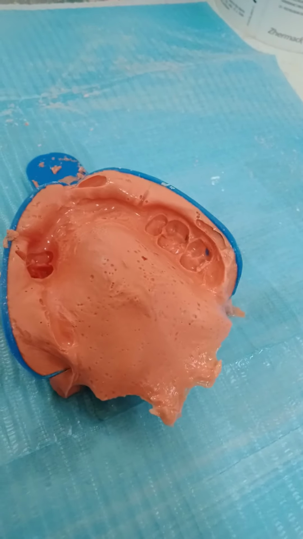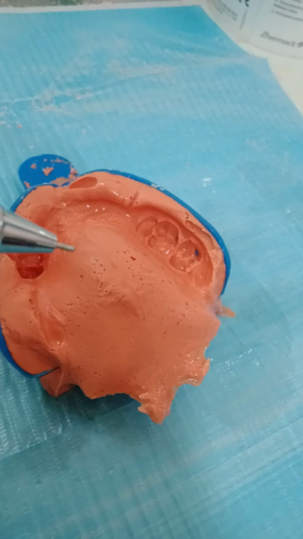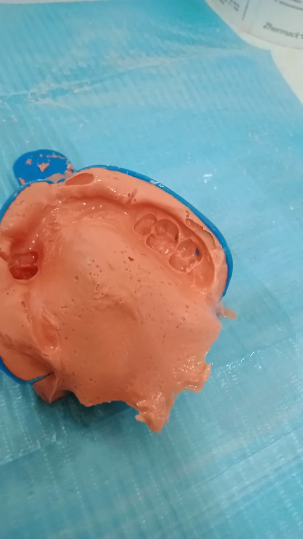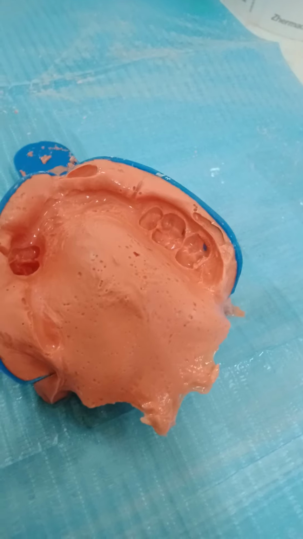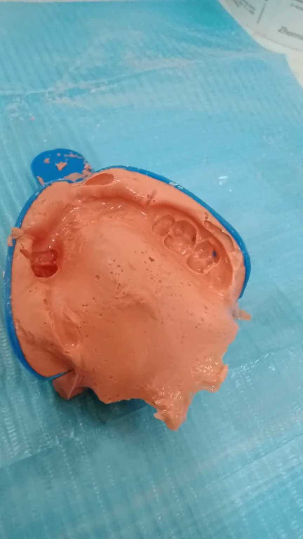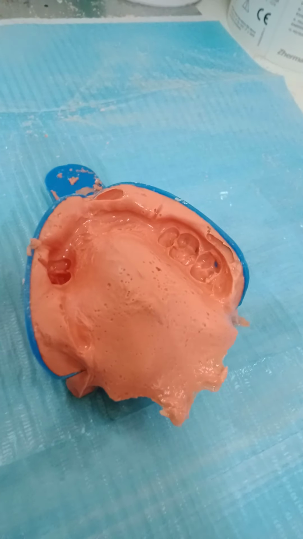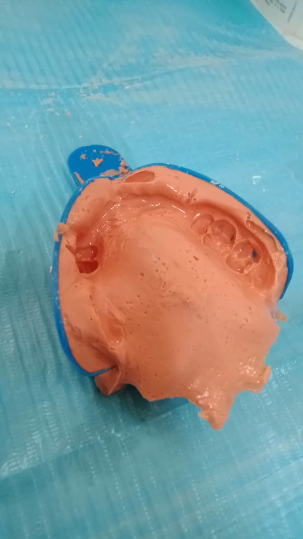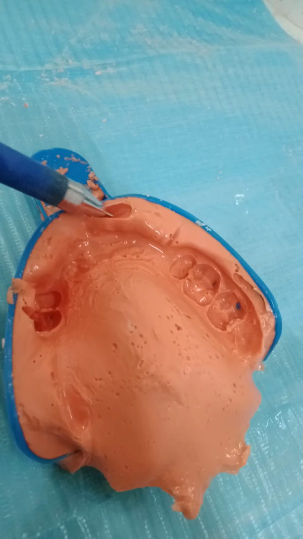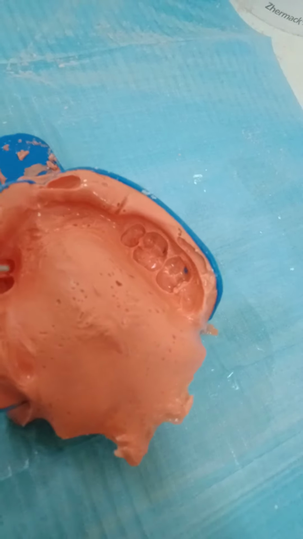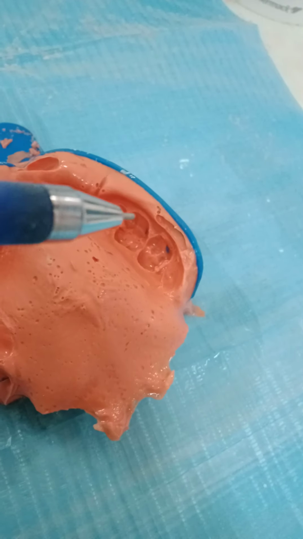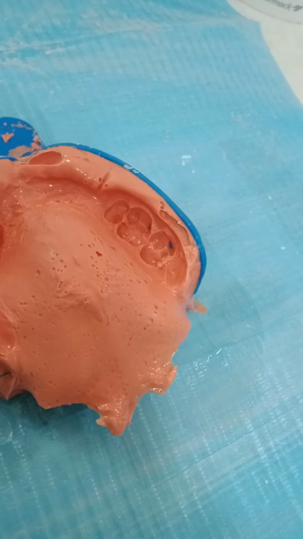Okay? So this is saliva excreted from minor salivary glands. It's not the gland itself. It's not papillary hyperplasia. Okay? So how to avoid this and make it smooth? By making the patient wash his mouth. This is a big bubble. This is a deficiency of material. You can place wax better. Yeah. This is another deficiency of the material.